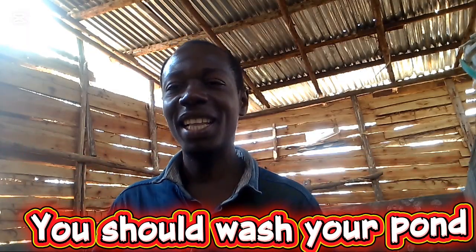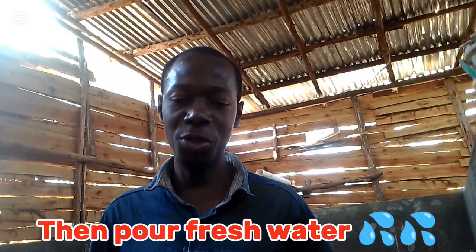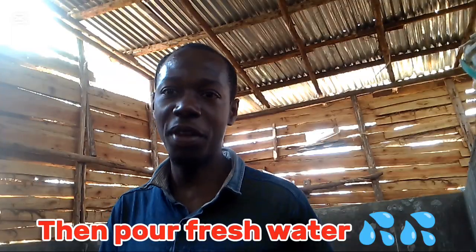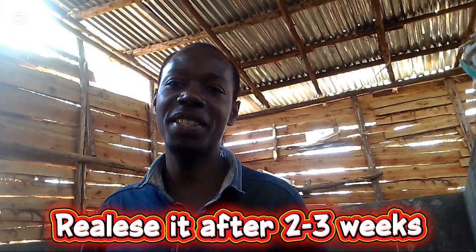Use it to scrub around the pond, and then you use it again to wash the walls thoroughly. Why do you do this? To kill all the bacteria, to kill all those undesired microorganisms that may cause diseases to your fish. So when you're done with that, then you can pour in the water which I've told you that you leave for about 2 to 3 weeks.